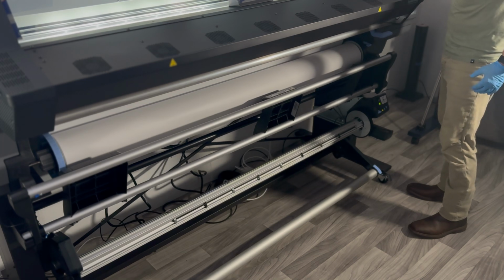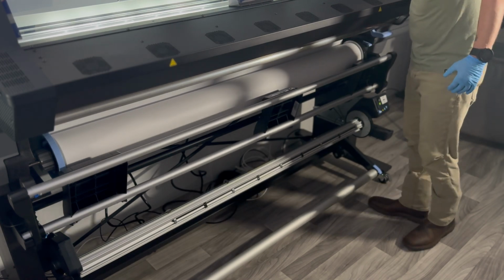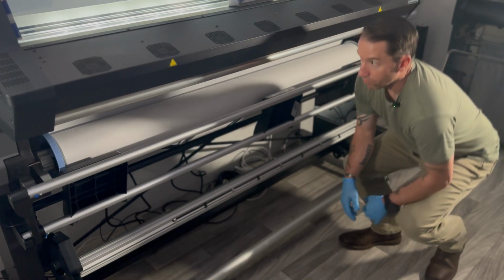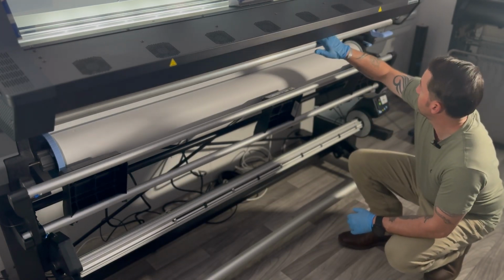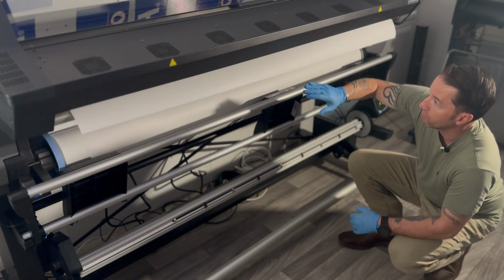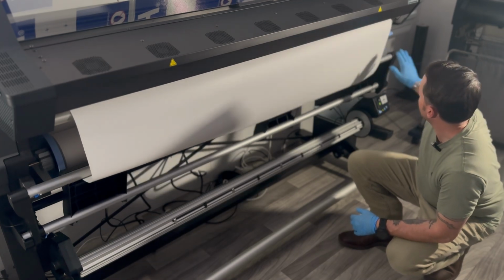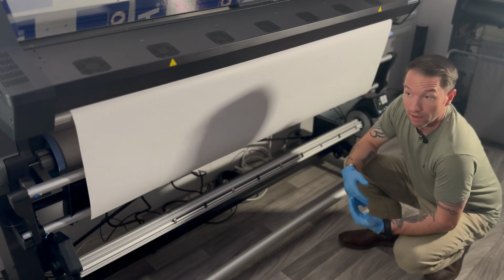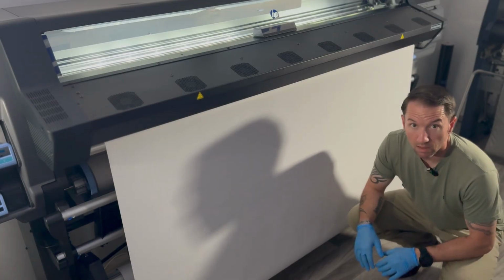I'm going to make sure I select the proper profile. Okay. So now that the profile has been set, the printer is going to just run it through. It's going to calibrate, make sure that it understands the size that the material is, that it's not skewing too much, excuse me, things like that.